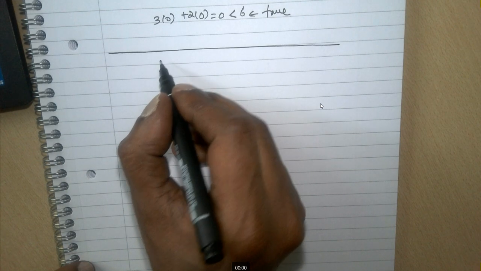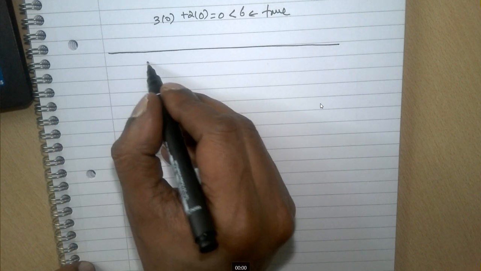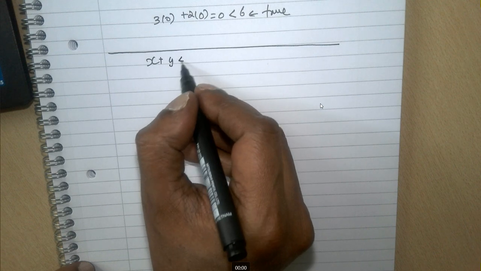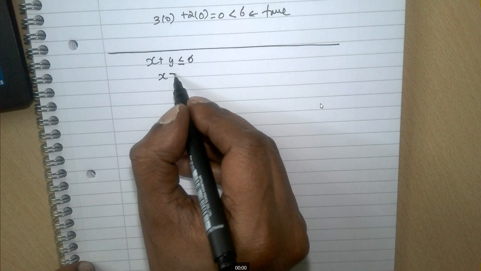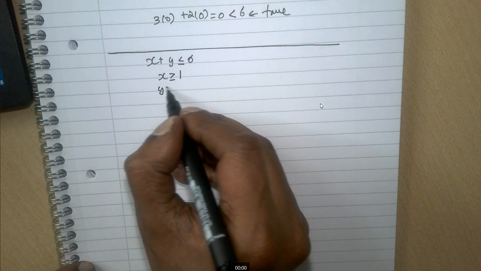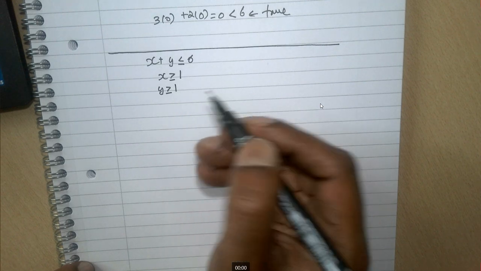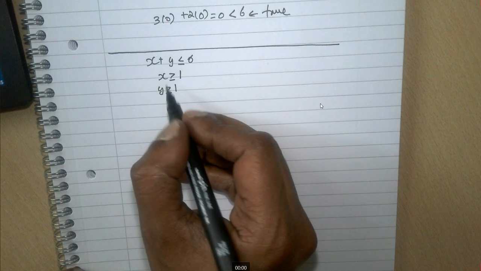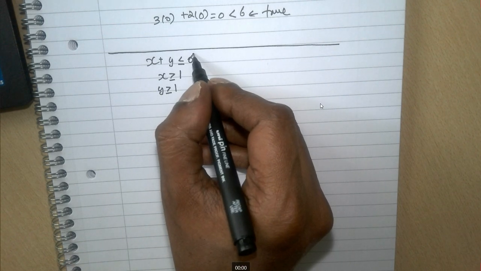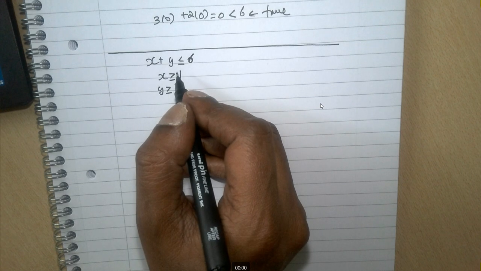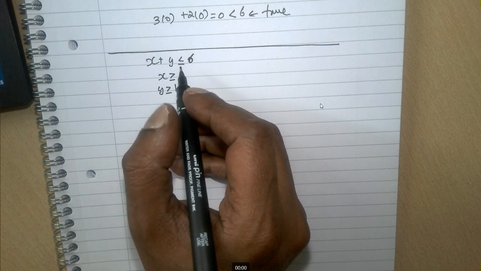Let's say we have x plus y less than 6, x greater than 1, y greater than 1. These equations are just to help you get familiarized with some of the steps involved in the linear programming algorithm.